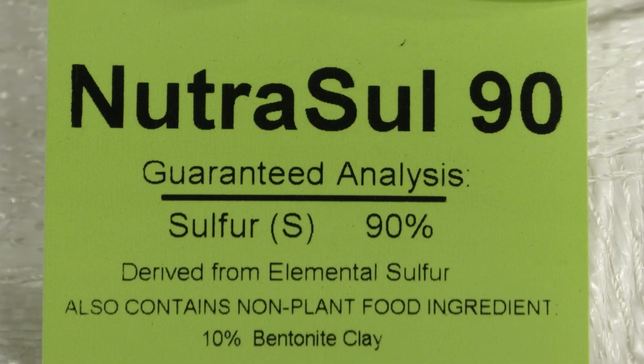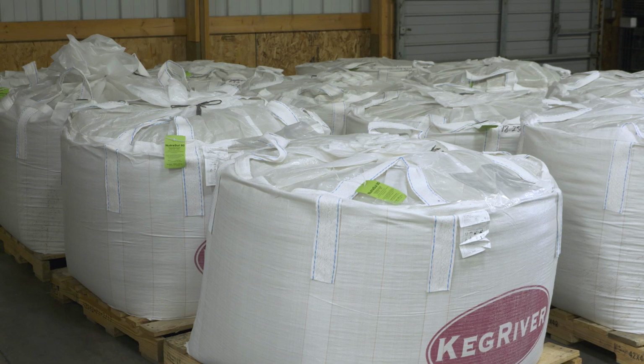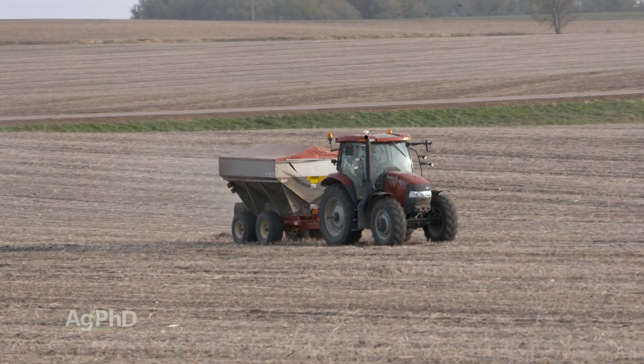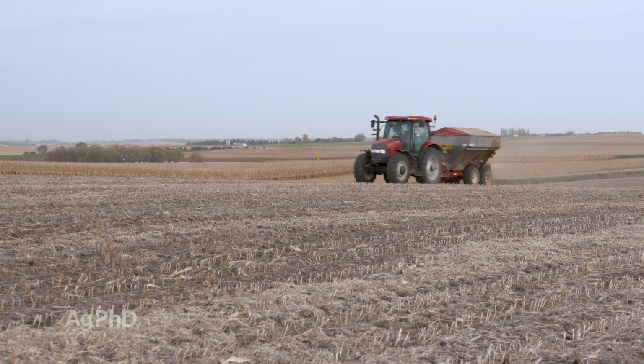Now the other thing you need to think about is there are two forms of sulfur that we talk about. There's elemental sulfur and then there is sulfate. And sulfate is the form the plant's going to use. We use elemental sulfur to actually lower pH. When you put elemental sulfur out there, there's bacteria that will convert that elemental sulfur over to sulfate, and in the process, sulfuric acid will be formed and pH can be reduced. So this can be a powerful tool.